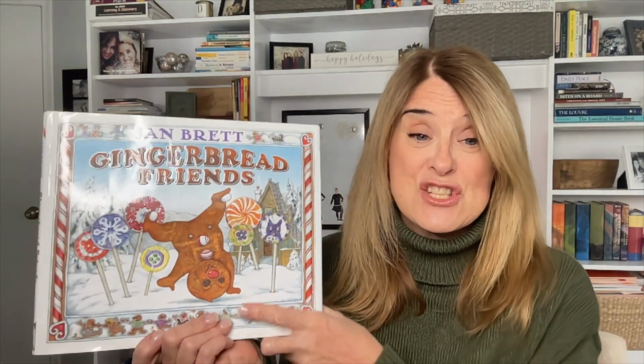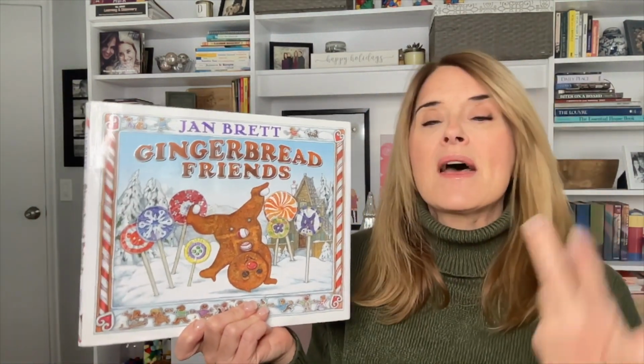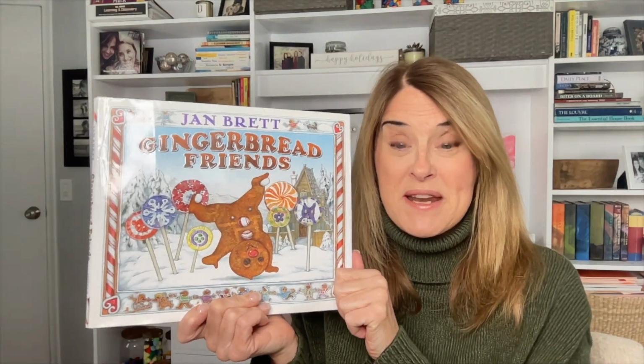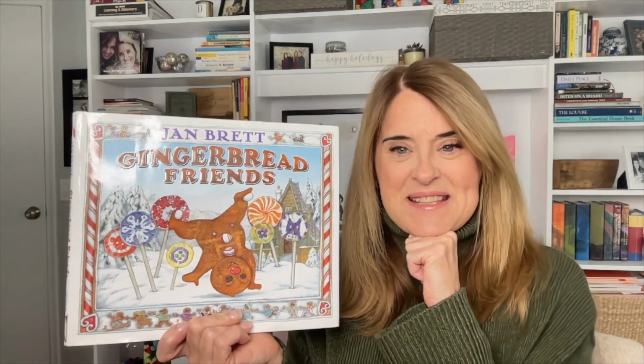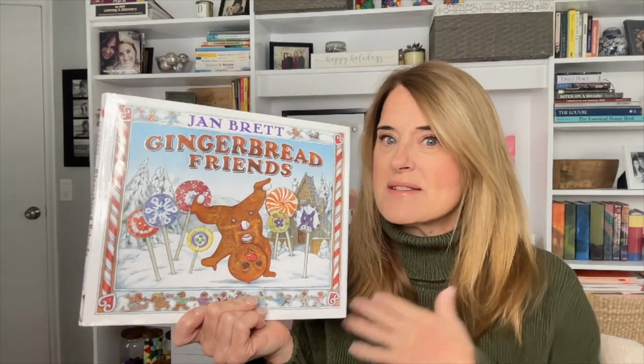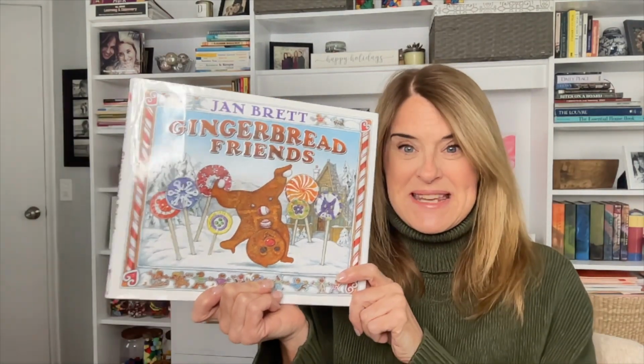Okay, and another one that is a continuation is Gingerbread Friends. Maddie comes back, the gingerbread baby comes back, and there's lots more fun and adventure. And it has this really beautiful, amazing ending that the kids just gasp when they see it. This is a wonderful book.